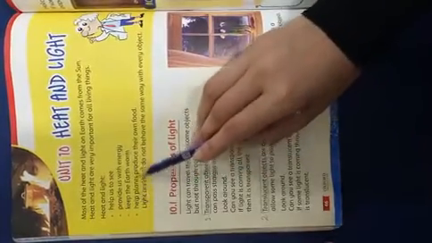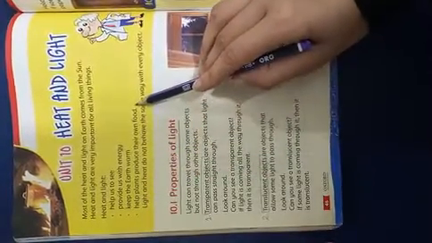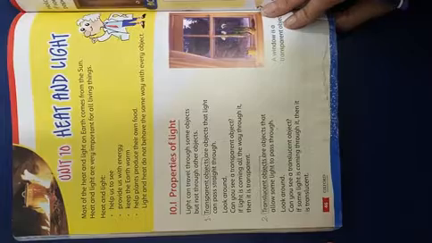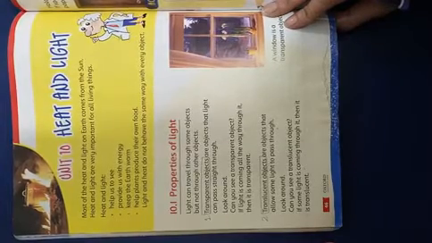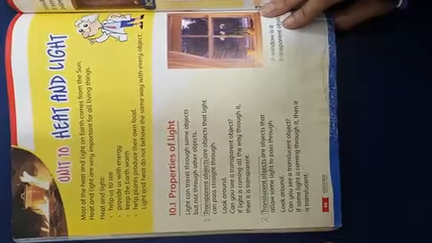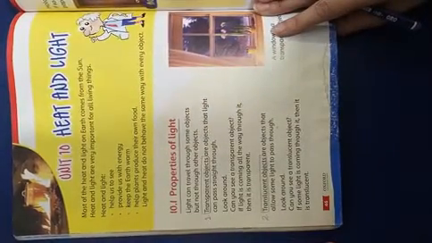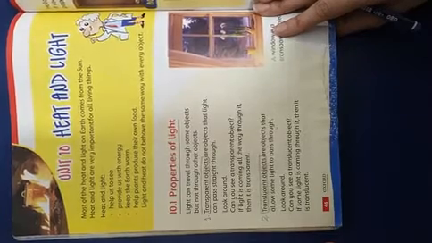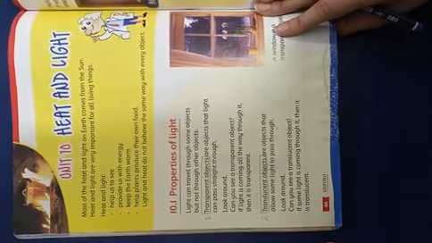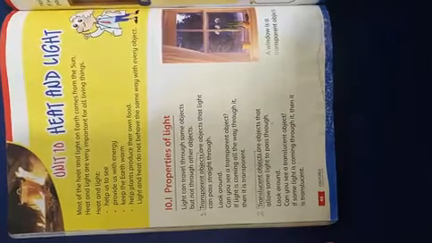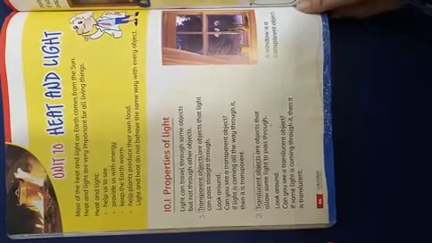Next one, it helps plants to produce their own food. Students, remember that plants produce their own food by the process named photosynthesis. Photosynthesis is a process in which the plants grab heat and light from the sun and produce their own food. If there is no sunlight, plants cannot produce their food. There are some properties of both heat and light. We will discuss properties of light first.